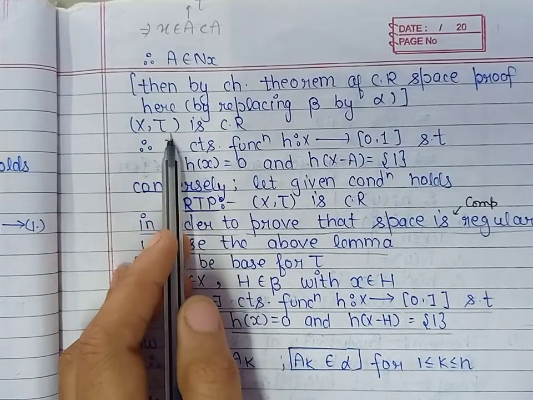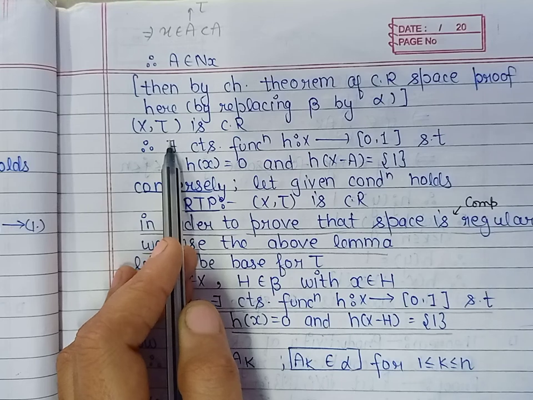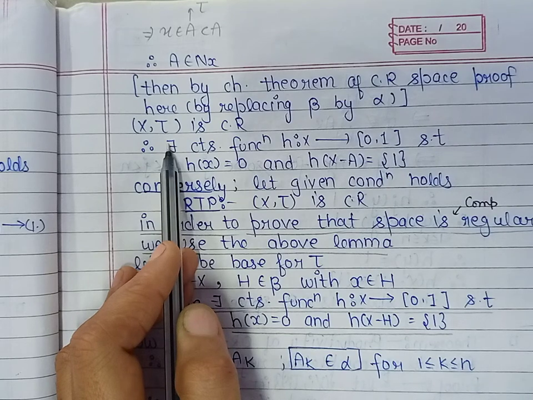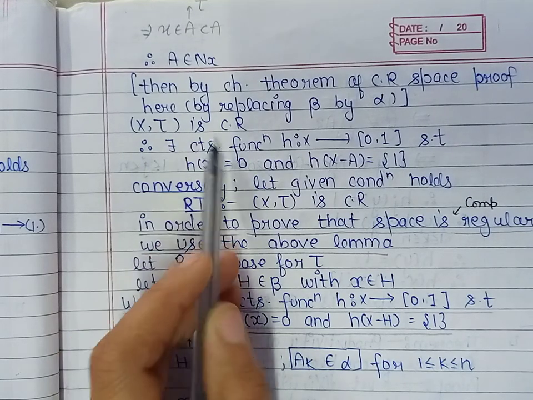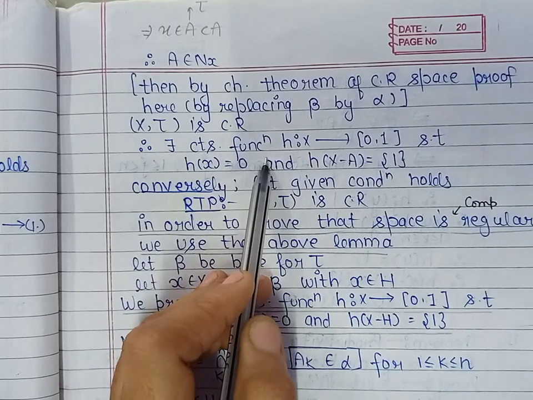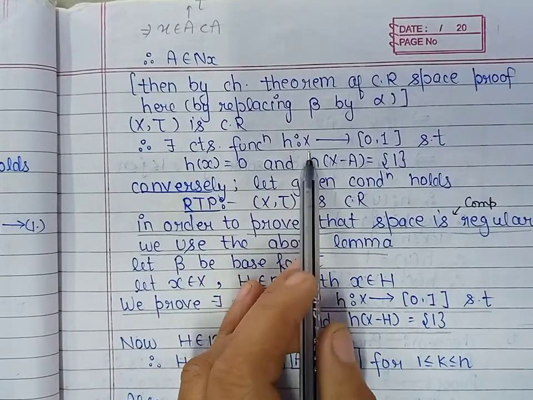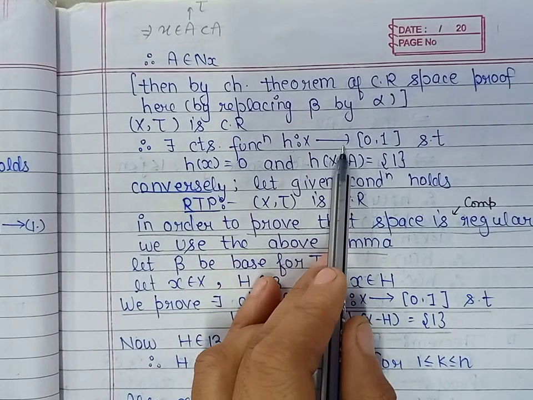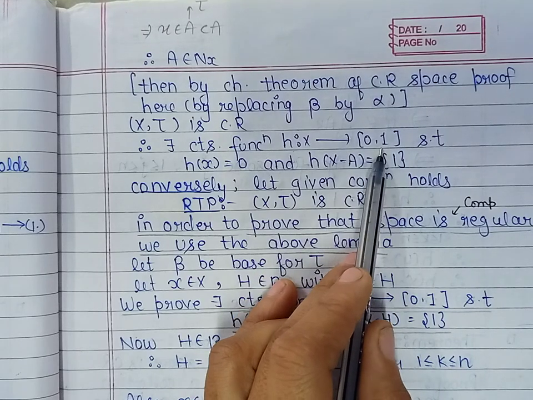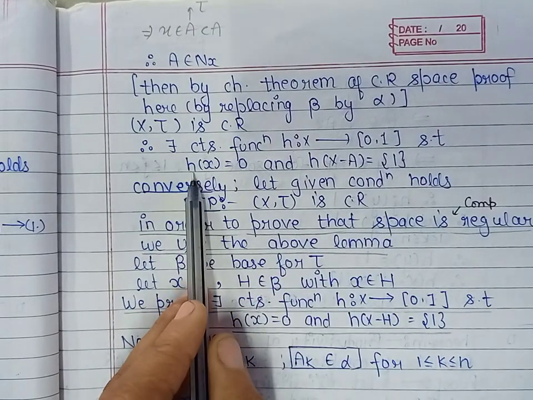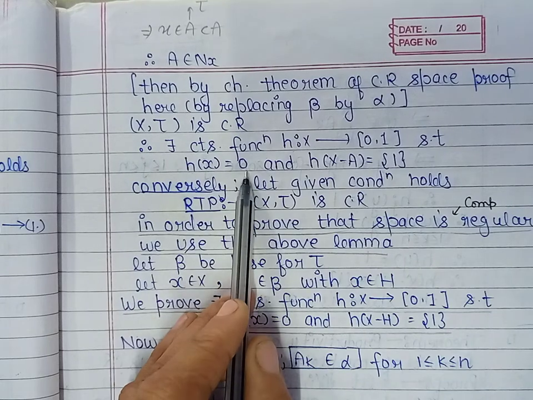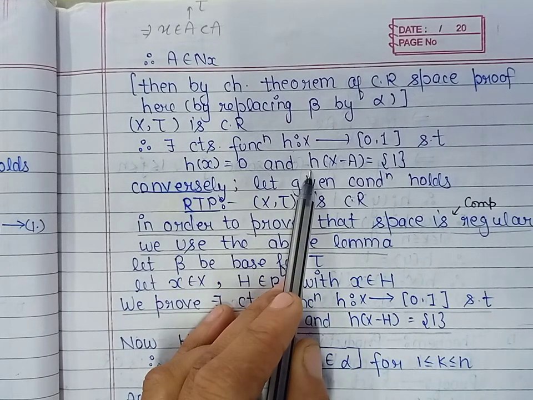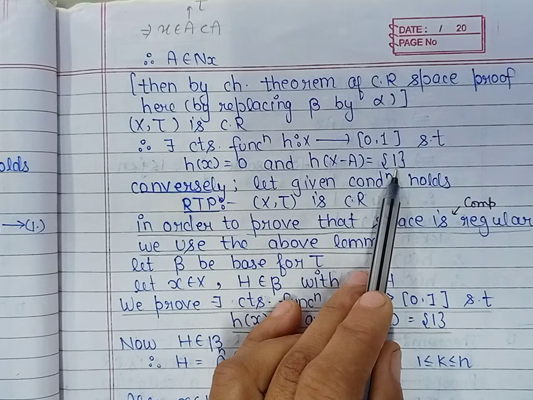Now, because the topological space is completely regular, we can use the characterization of completely regular spaces in terms of neighborhoods. By that characterization, there will exist a continuous function h from the topological space X into the closed interval [0, 1] such that the image of the point x under h is 0 and the image of the complement of A is the singleton {1}. So this proves one of the parts.